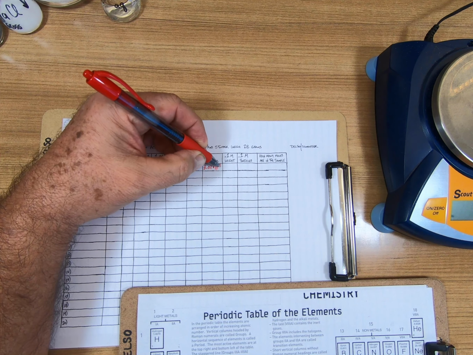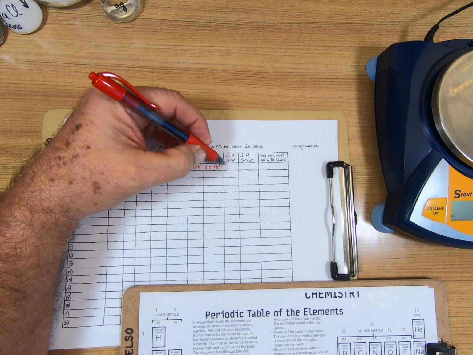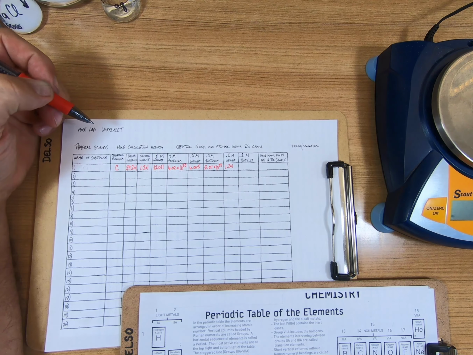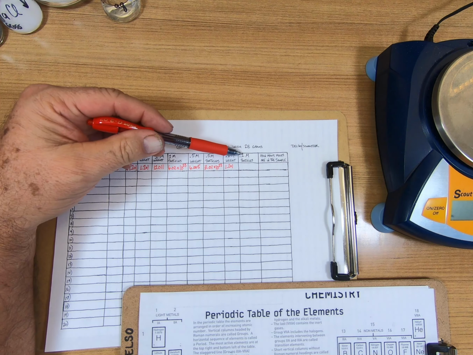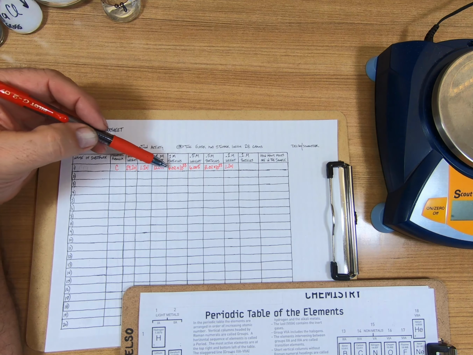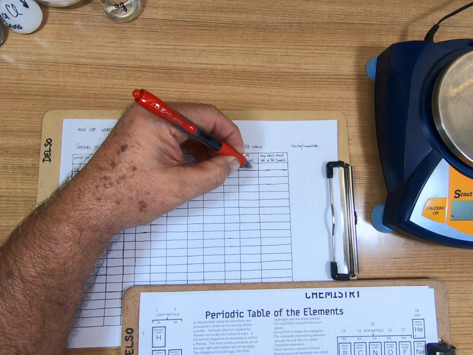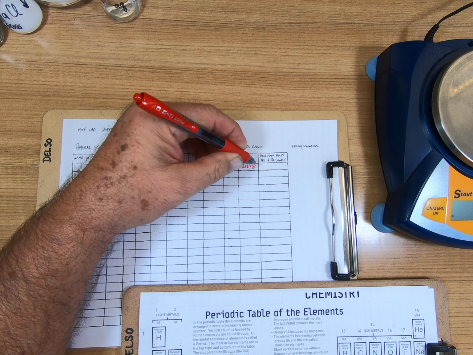And then it asks how much 0.1 moles weighs. And for 0.1, we go over here, 12.011. If we move that decimal one place over here, we get 1.201. That's how much that weighs. How many particles are in that? We move this one place and we're going to get 0.602 times 10 to the 23rd.